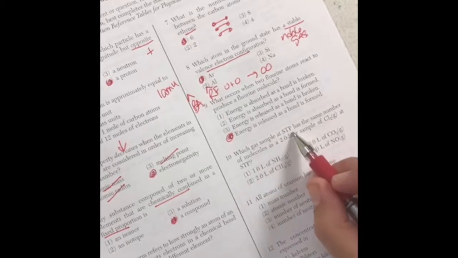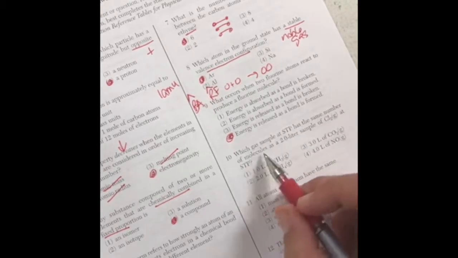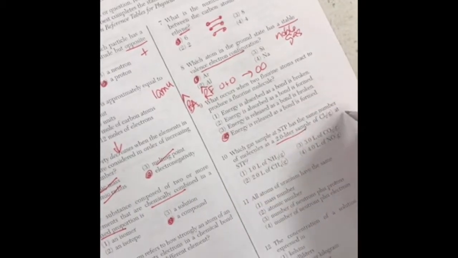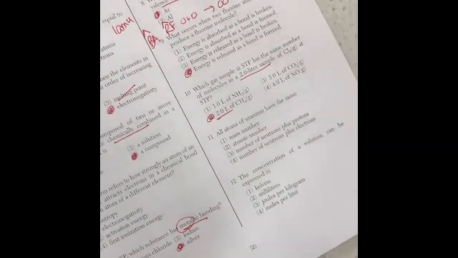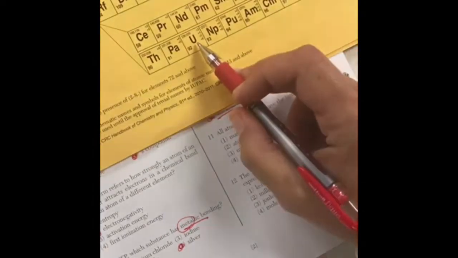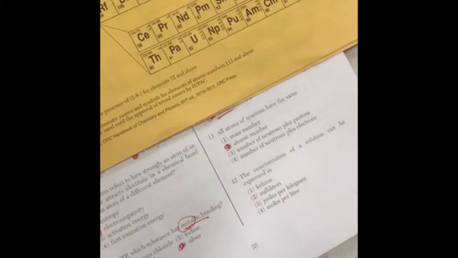Which gas sample at STP has the same number of molecules as a 2-liter sample? So if I want the same amount of gas, I better have the same size container. So I pick the 2 liters. All atoms of uranium have the same... So uranium is number 92. That means it has 92 protons. They all have to have the atomic number 92.